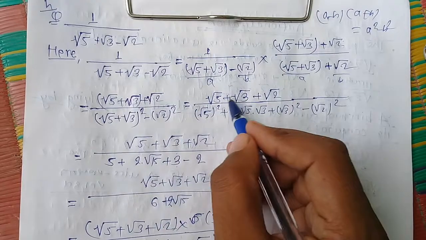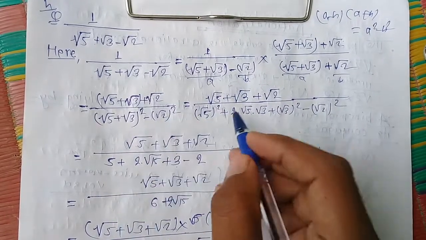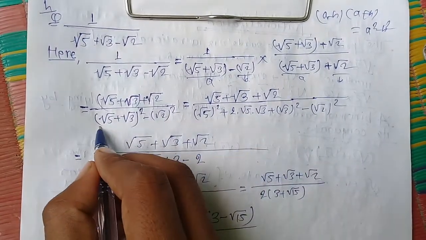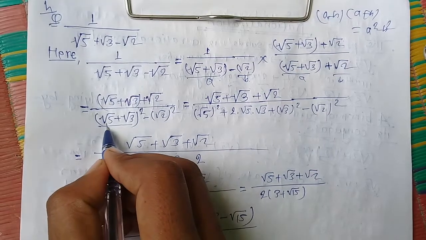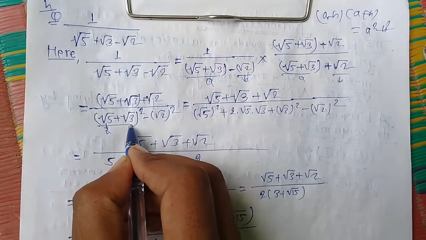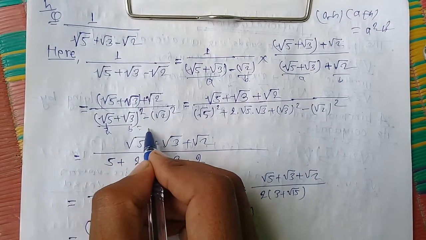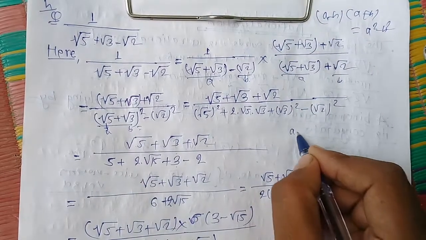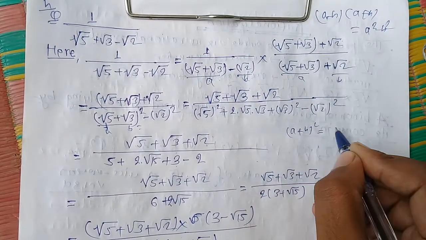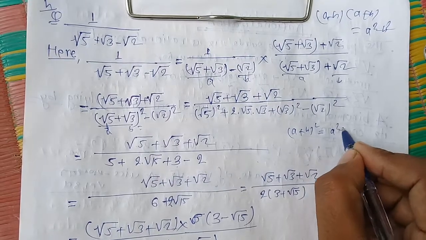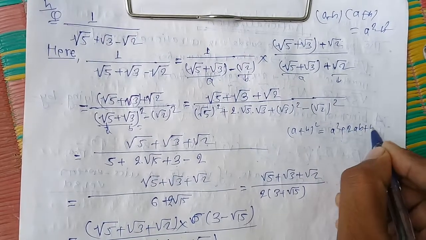Now on this side this is a and this is b. So what will be a plus b whole square? It is a square plus 2ab plus b square.